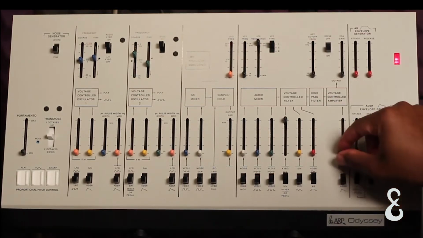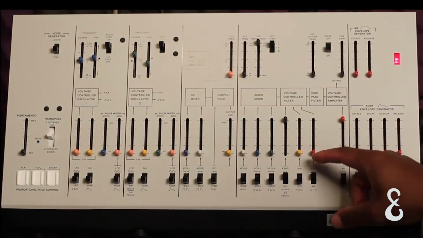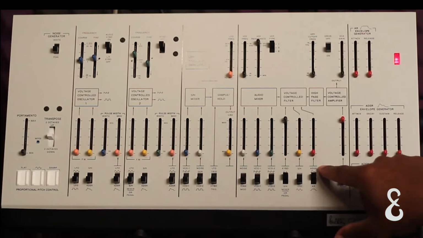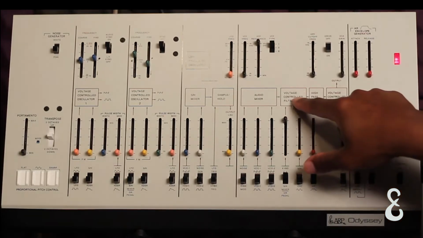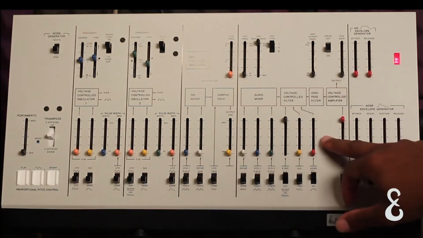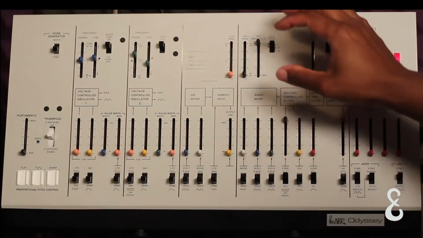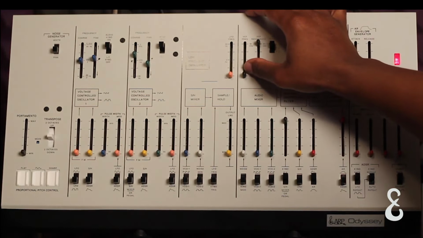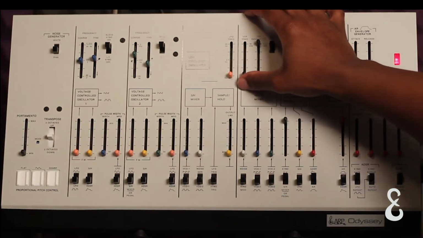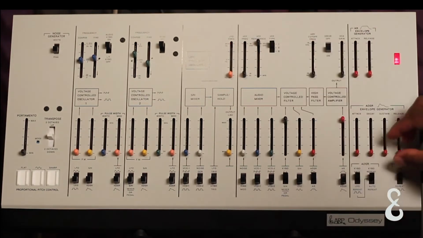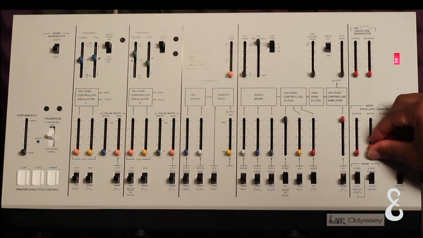I'm going to put the amplifier to ADSR, and I'm going to put this control to ADSR. The VCF filter modulation level controls how much the ADSR affects the filter. Let's get some sound going so you can see what I'm talking about in real time.